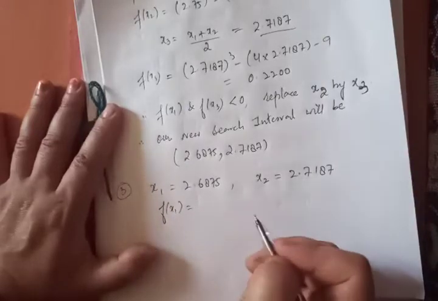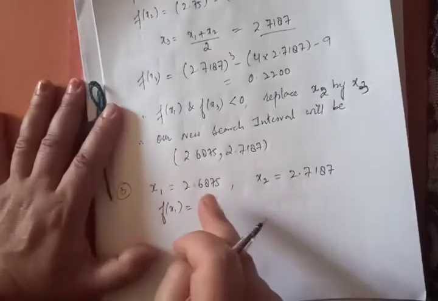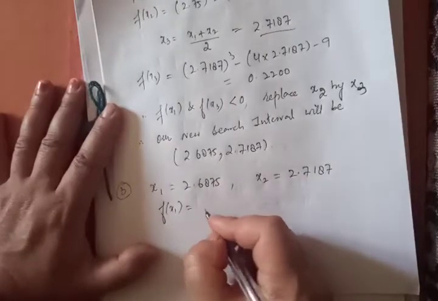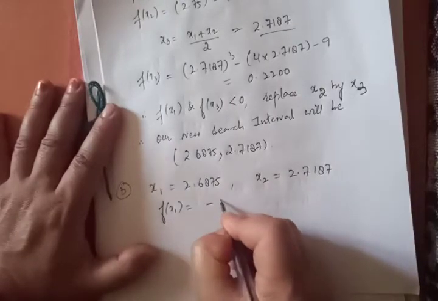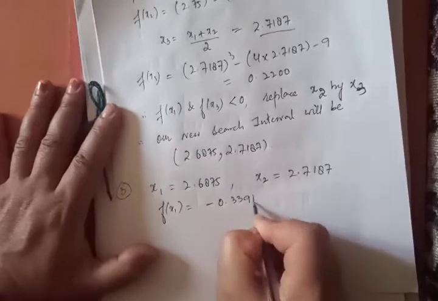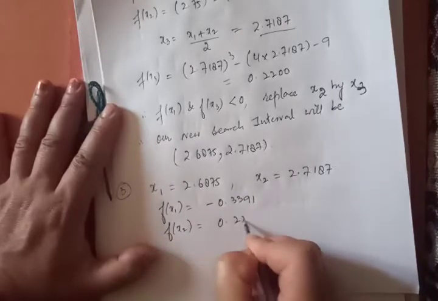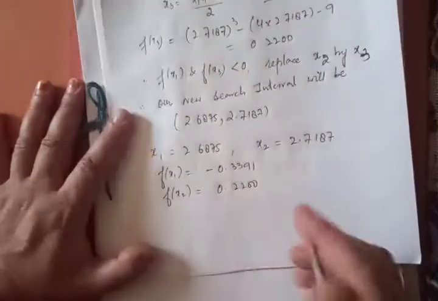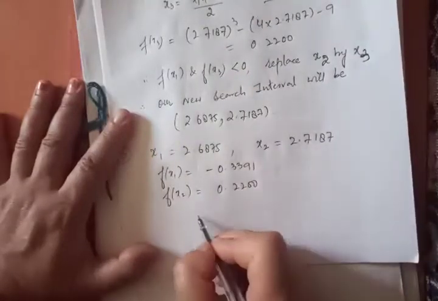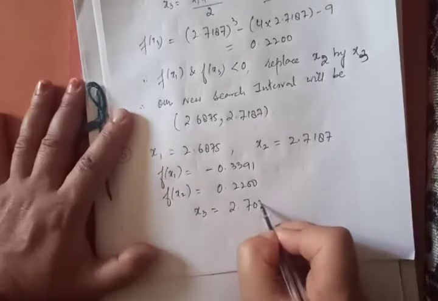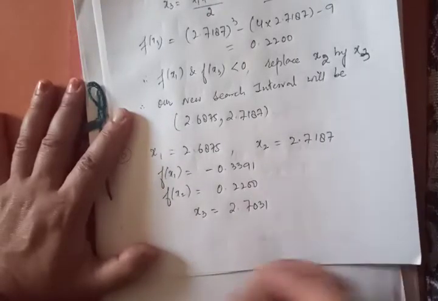मैं directly result लिख देती हूँ, but you know that you have to take this in the equation जो हमारे पास already है. तो f of x1 का value calculate करने से we get this value, and f of x2 का value calculate करने से we get this value. Both are of opposite sign, so we can calculate x3. x3 का value आएगा 2.7031.